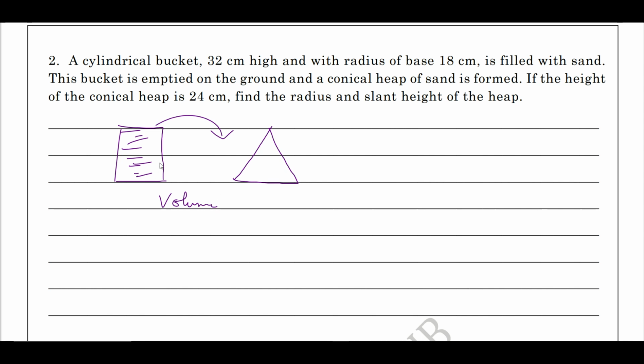The volume of the cylinder, that is the sand, is the same as the volume of the cone. This you should remember: volume of cylinder is equal to volume of cone. Now what I'll do, I'll calculate the volume of the cylinder. Using the volume of the cylinder, I'll use the volume of cone formula, and I'll find out the radius and also the slant height. Now we'll try to solve the problem. Hopefully you have understood the problem.